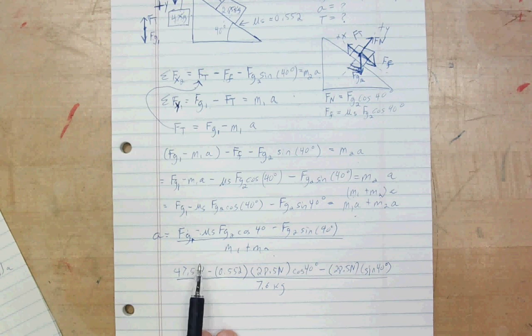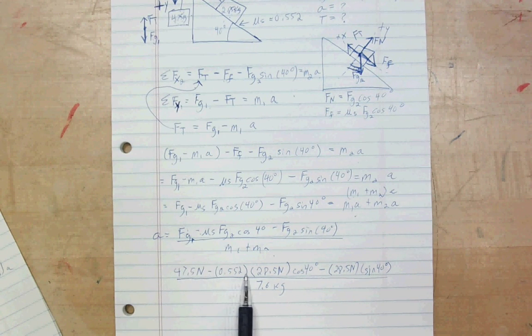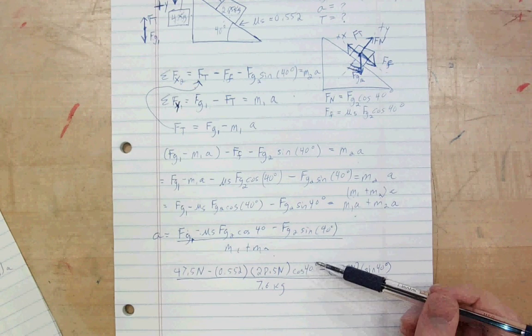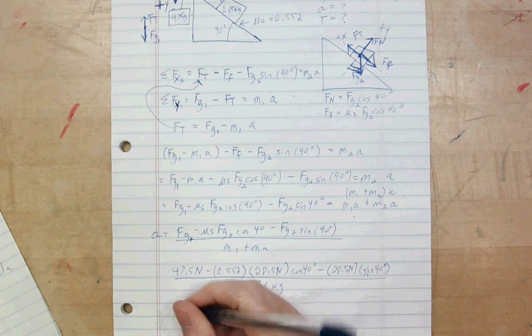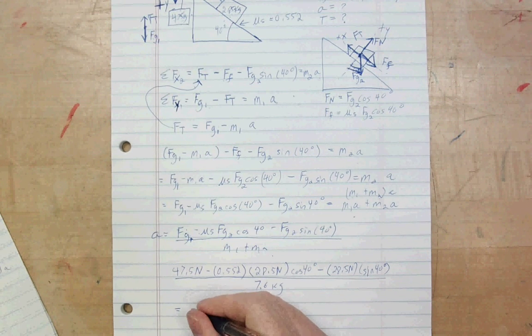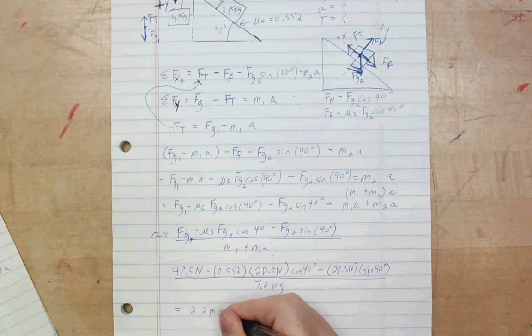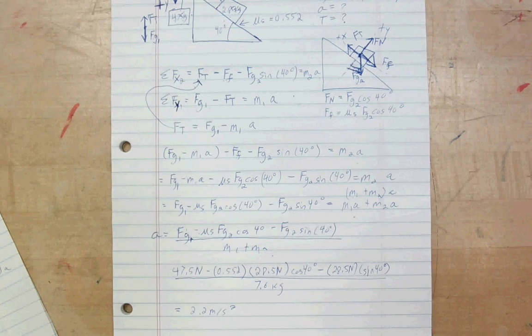And now I just have to grab a calculator and do this all out. Now it's really easy to make a mistake with this much going on. Make sure your calculators are in degrees mode for checking what I do. And when I plugged this into the calculator, I got 2.2 meters per second squared.